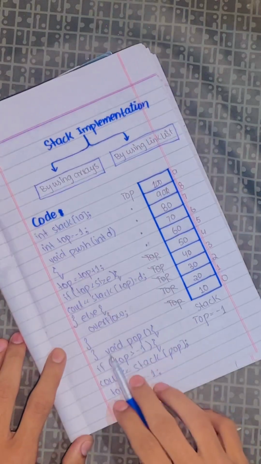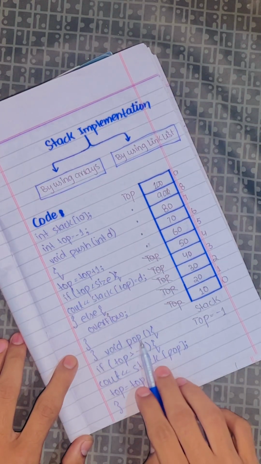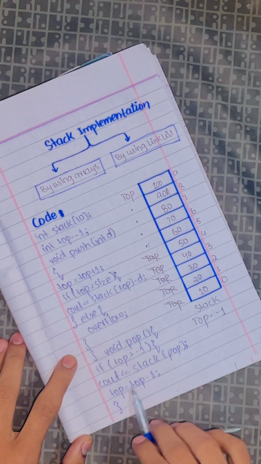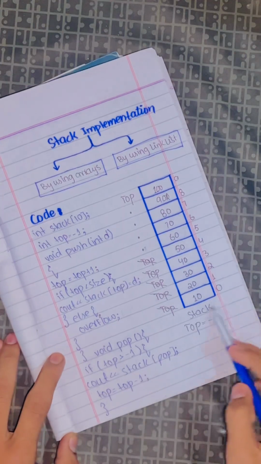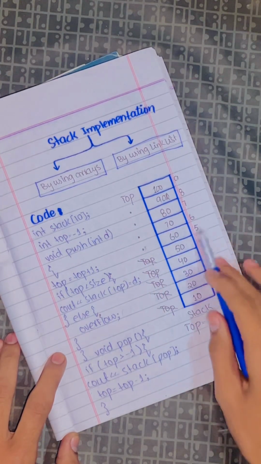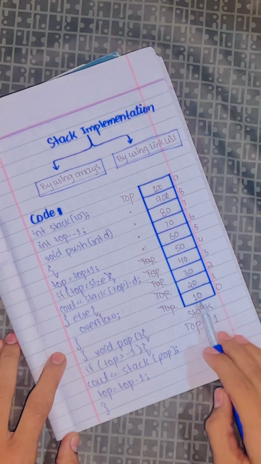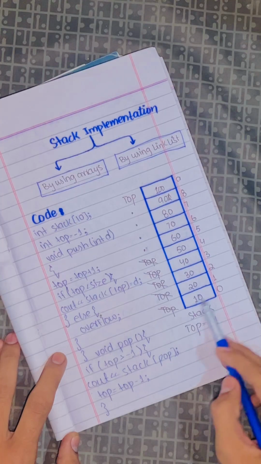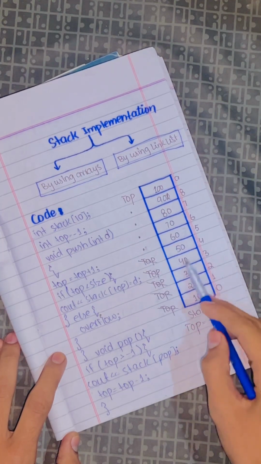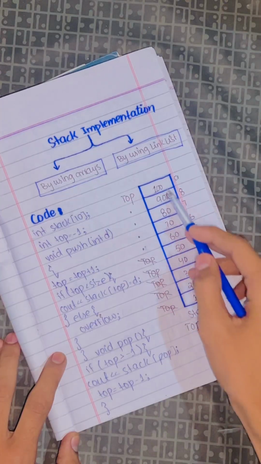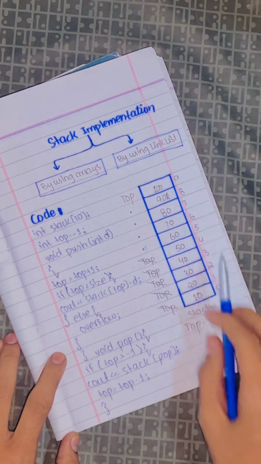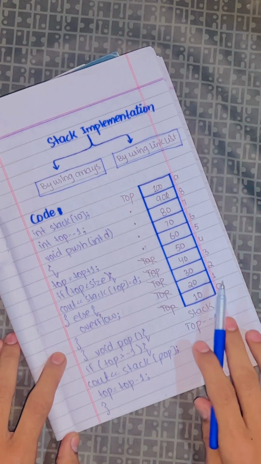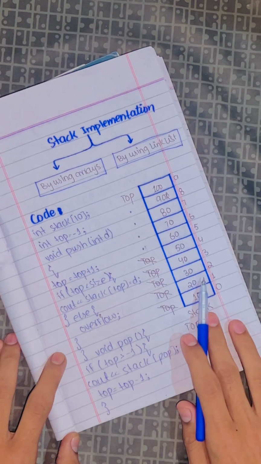Next we use another function, pop. If top is greater than -1, then pop from the stack and decrement top. So this is a visualization of memory. Top is first equal to -1, then we insert data at index 0: 10, then 20, then 30, then 40, then 50, then 60, and so on up to 100. In this way we can push and pop our data in our stack.